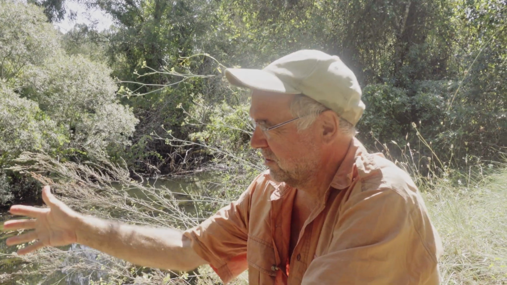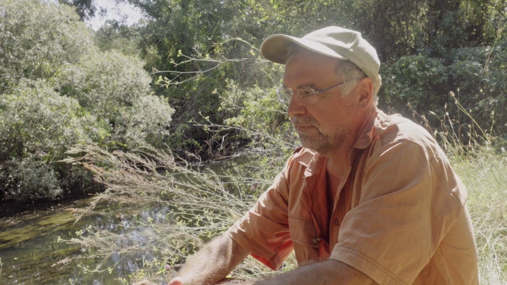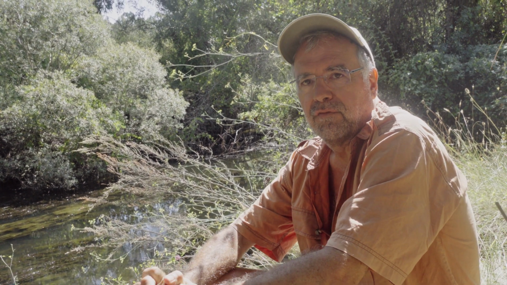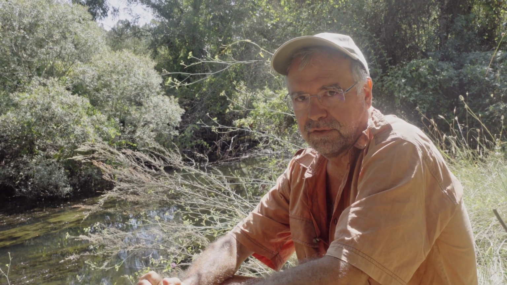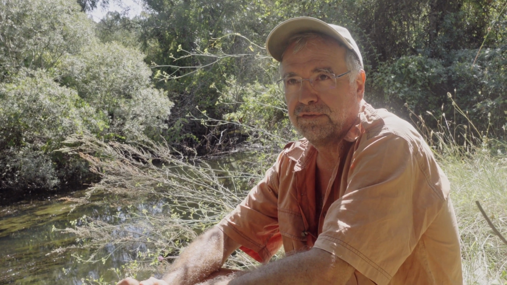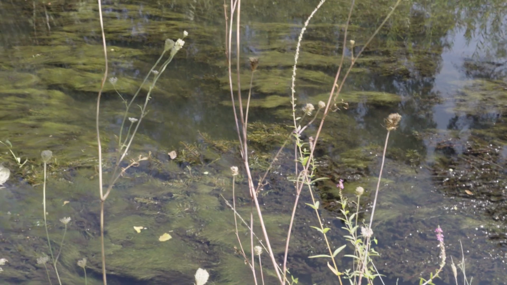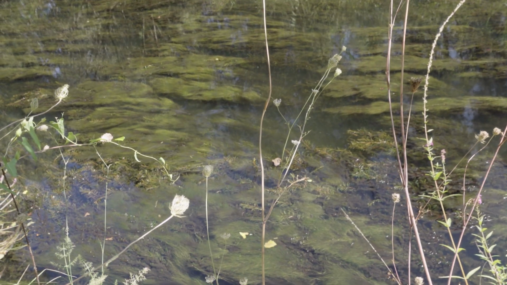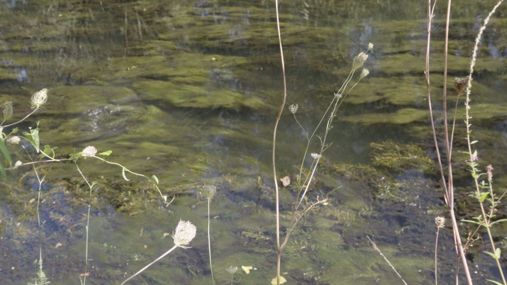The water vegetation of River Mira is very important because it's a very rich water flora, with a lot of different species, 12 to 15 species of true water plants, submerged living plants, found in this river.